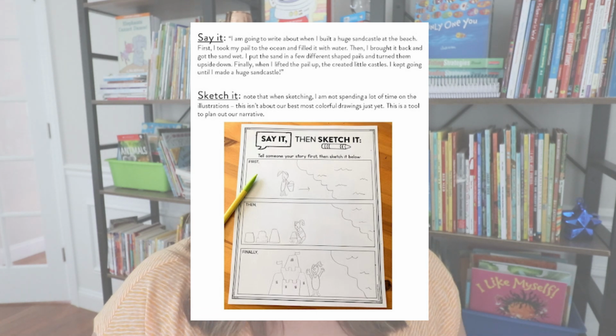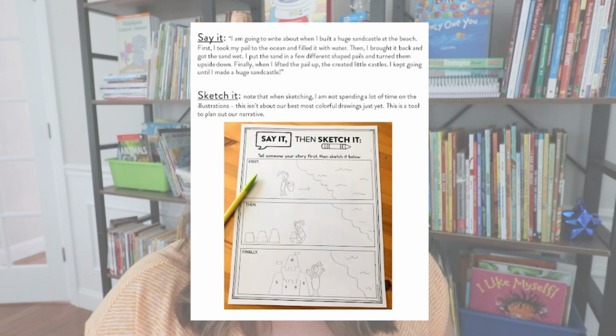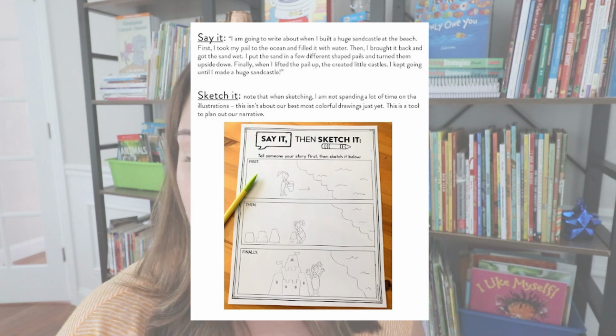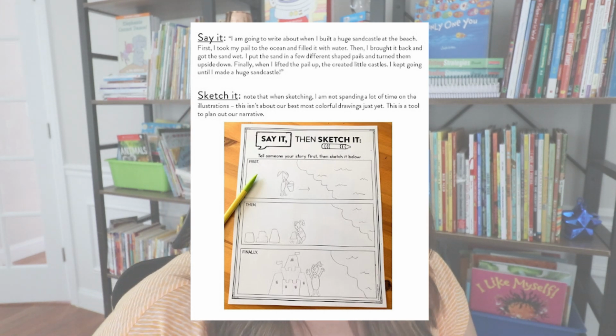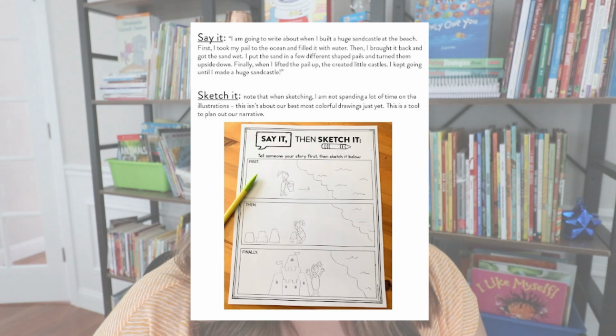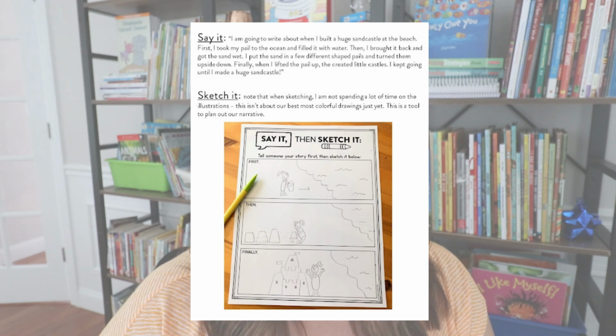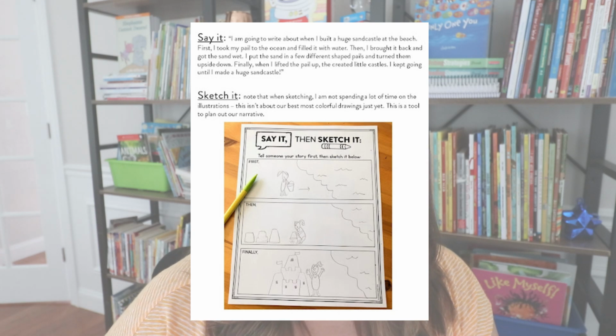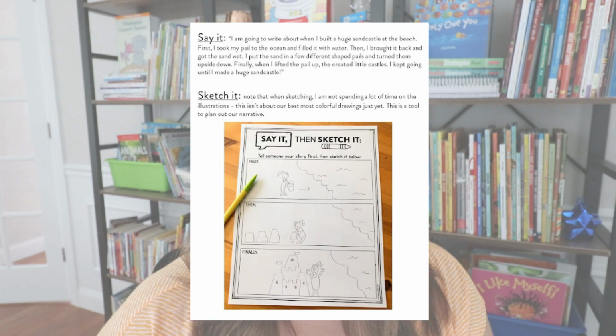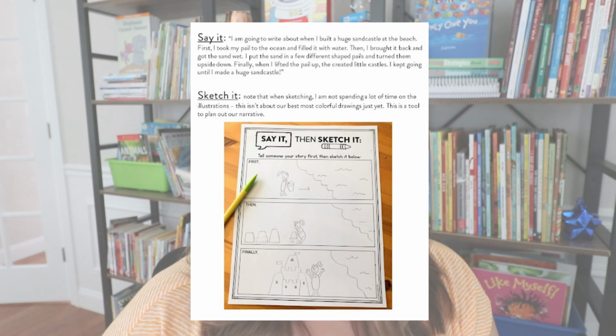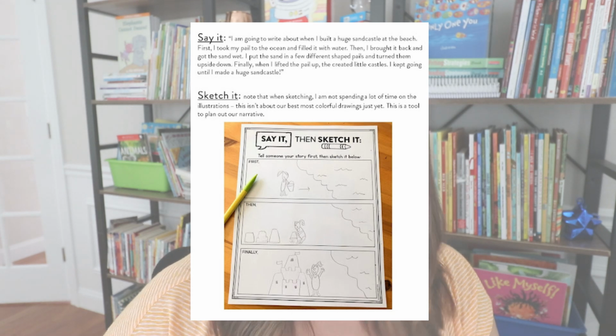I say, I'm going to write about when I built a huge sandcastle at the beach. First, I took my pail to the ocean and filled it with water. Then I brought it back and got the sand wet. I put the sand in a few different shaped pails and turned them upside down. Finally, when I lifted the pail up, they created little castles. I kept going until I made a huge sandcastle.